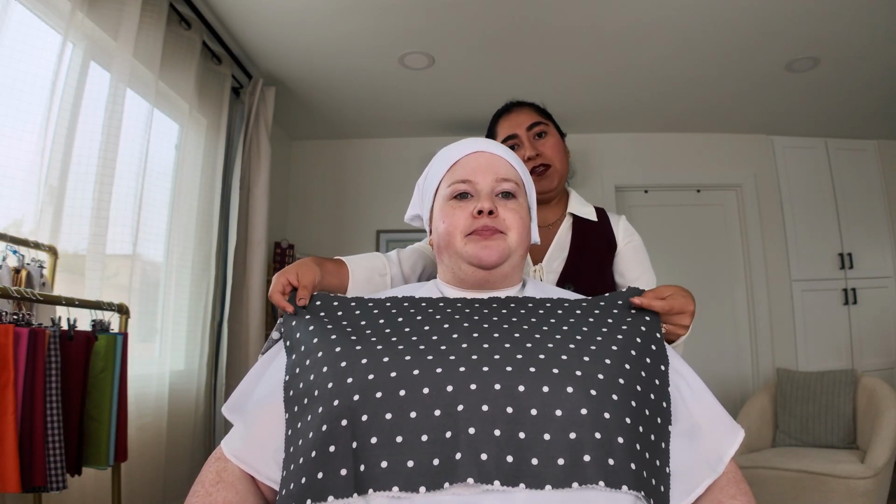We'll talk about this in the end with how to combine colors and everything. But yeah, medium contrast looked really awesome. I nailed it. Yeah, I love it.